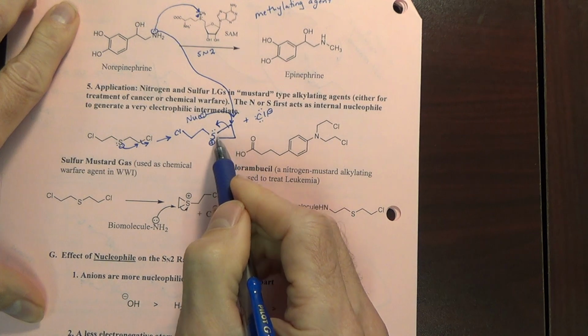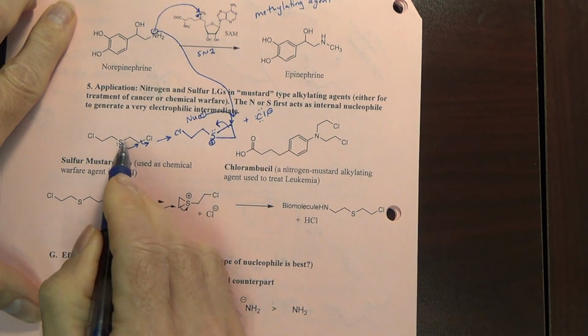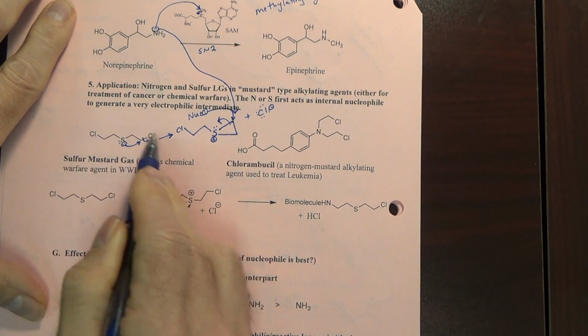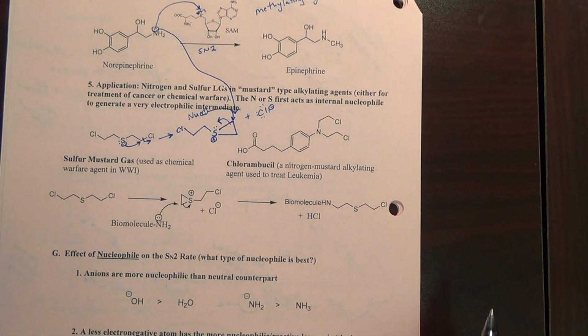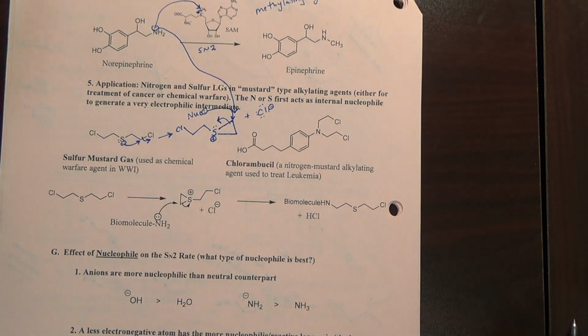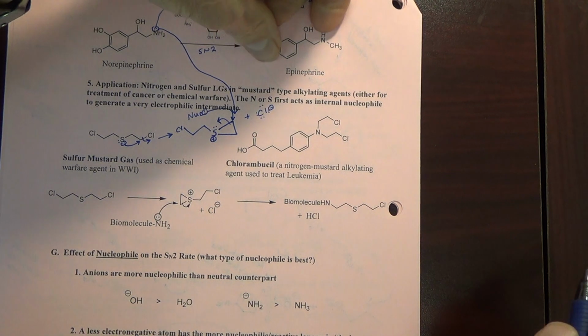But making HCl in your lungs is going to be bad news. So, a little bit of trying to understand here the chemistry of sulfur gases. Mustard gases. They're called mustard gases because they're yellow. You do not want to breathe these in.